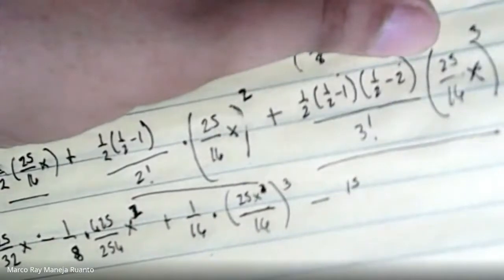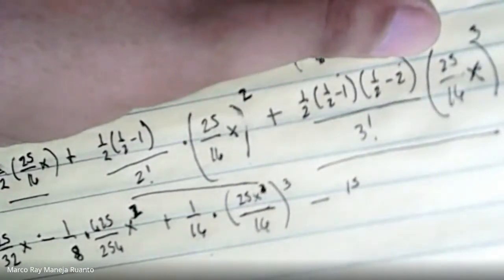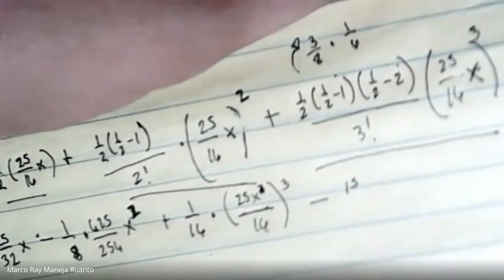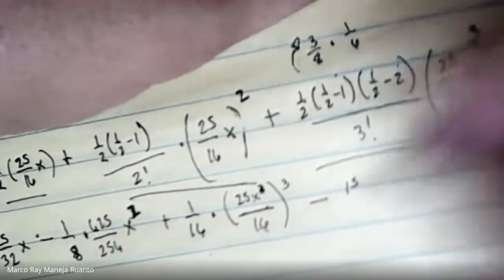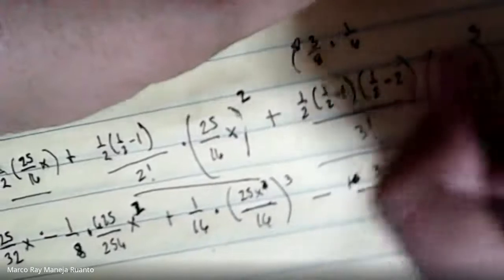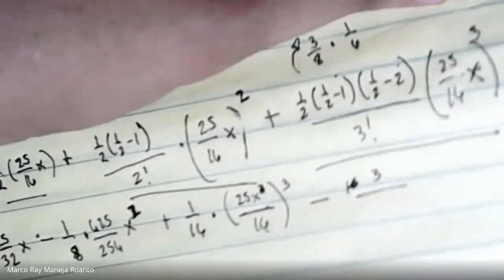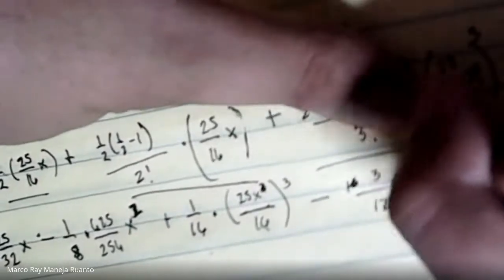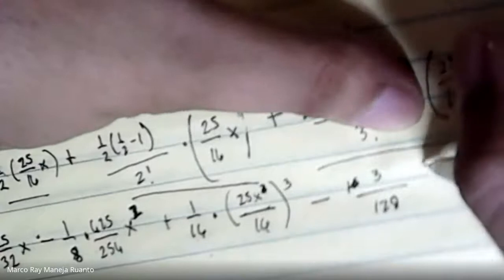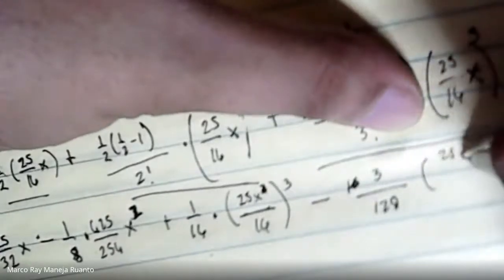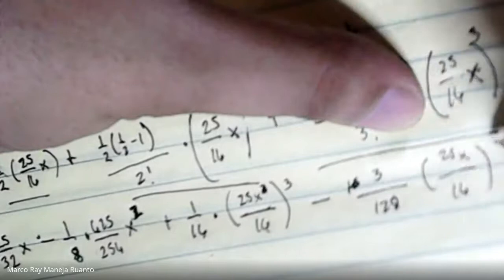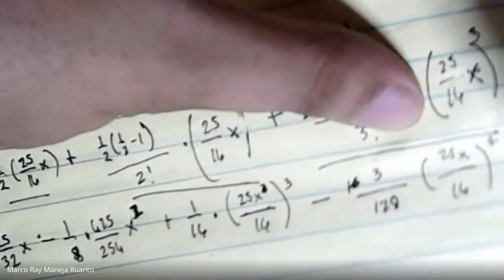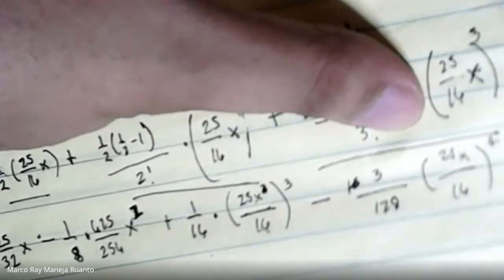Then negative 15 over 16 times 1 over 24, so this is 3 over 64 times 128. And so on.